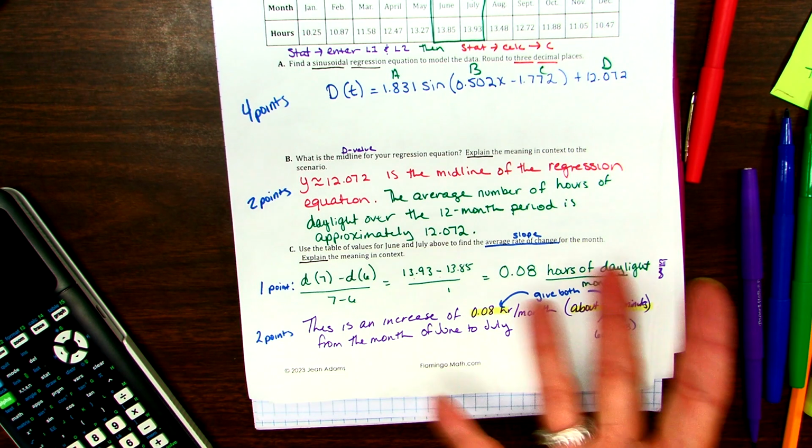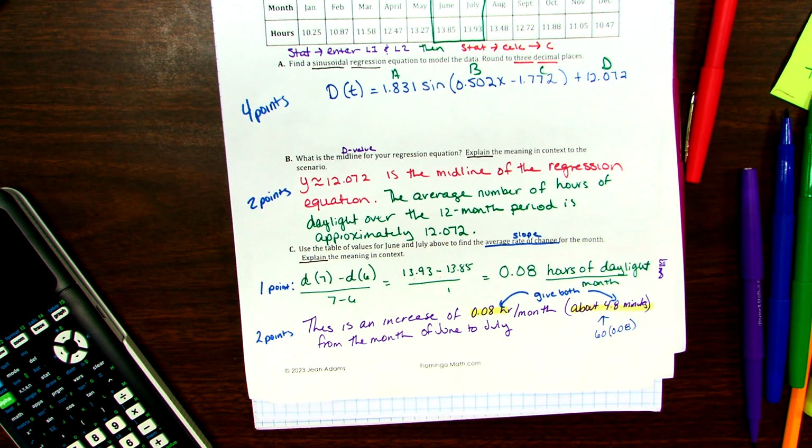Of course, my sentences are not the only way you can write them. As long as you can convey the information somehow, that's what matters. Okay? So 0.08 hours per month is 4.8 minutes that we increased from June to July. That's what that means. If it were a negative number, we would have been decreasing by that much.